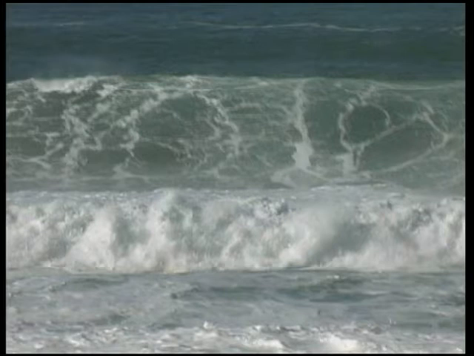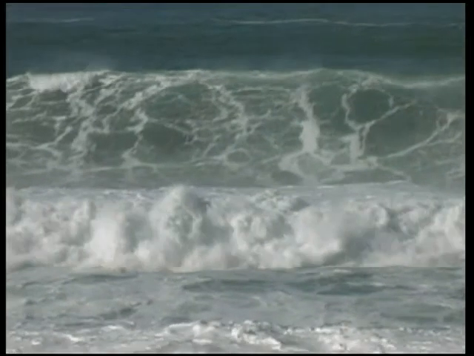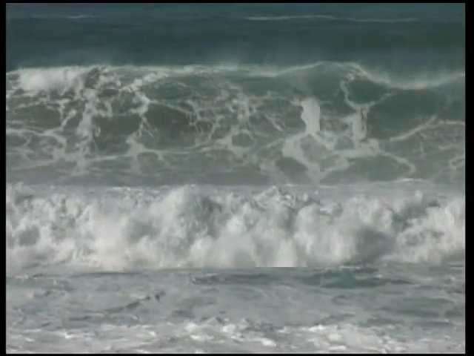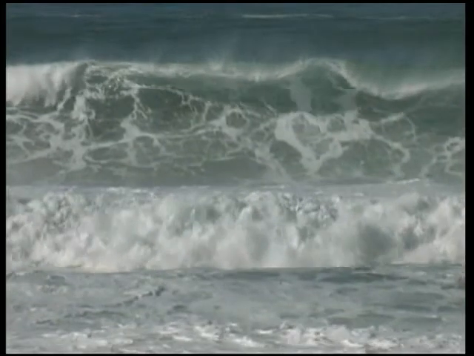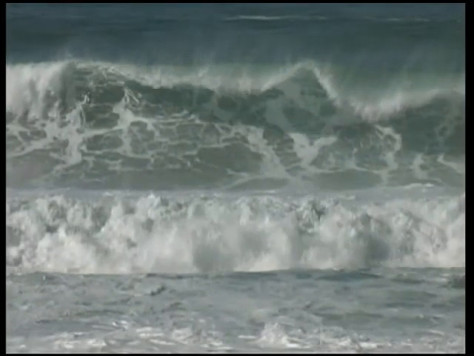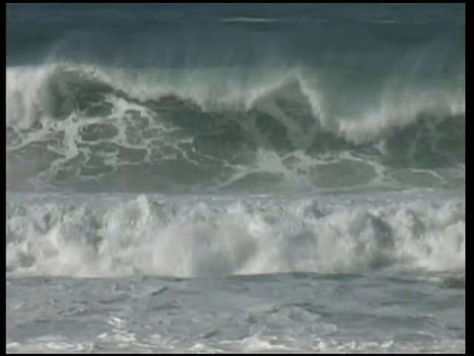Notice how they change as the wave begins to move again. There we go. Now the wave is moving. See how those lines change, and see how the wave, the roll rather, breaks right on over them.